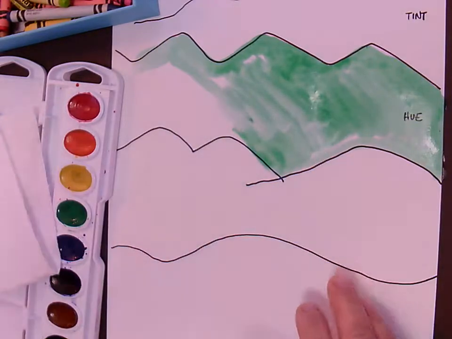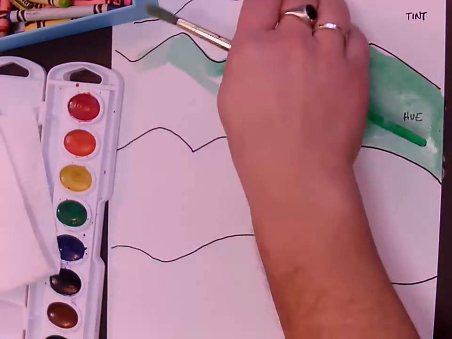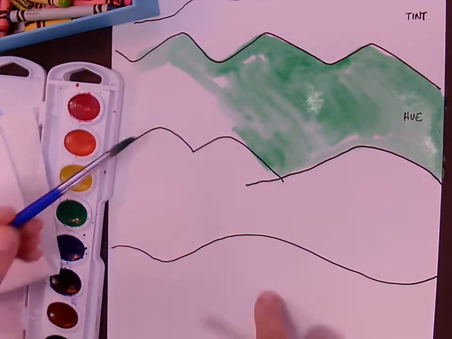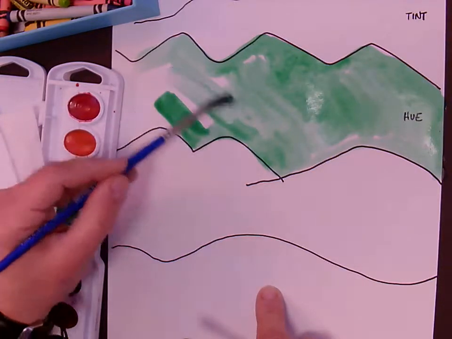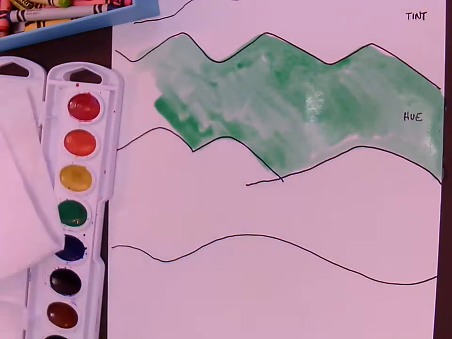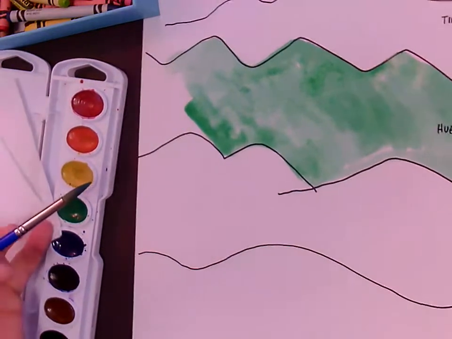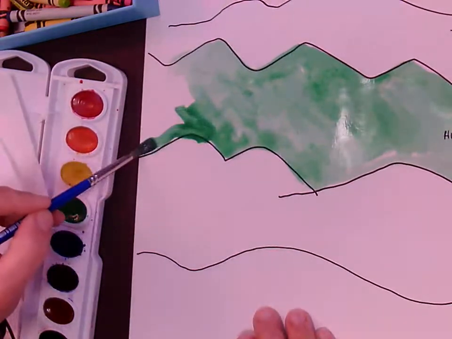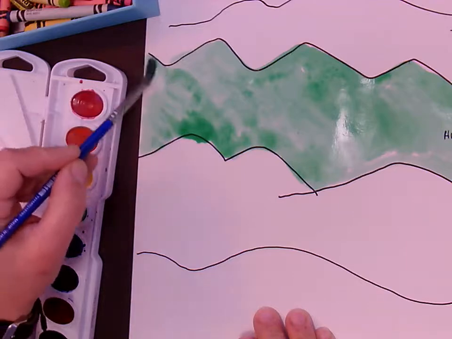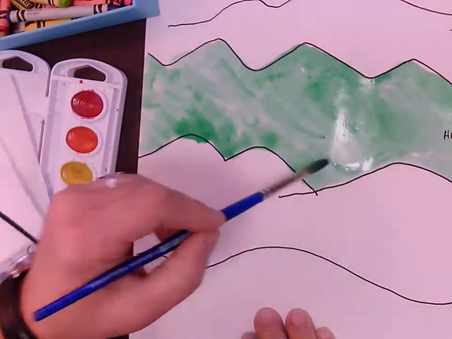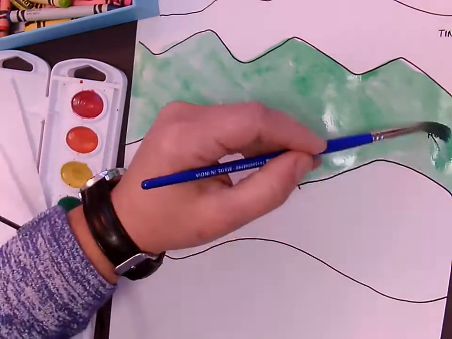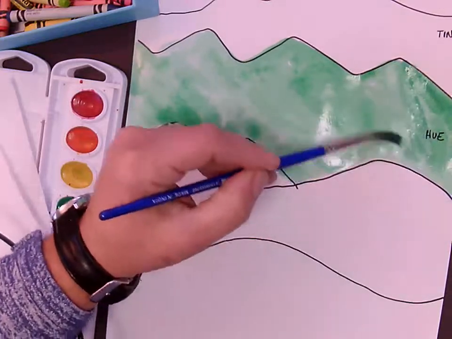And just like when we talked about things that are in the foreground, middle ground, and background, if you'd like to add more details, like trees, animals in the foreground, you can totally do that. Have some fun with it. I'm going to go a little bit faster just so that I can show you the idea. All right, so I'm making my hue nice and bright.